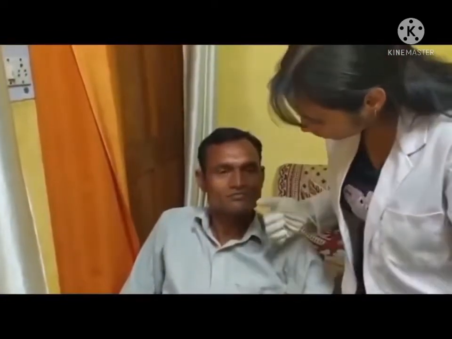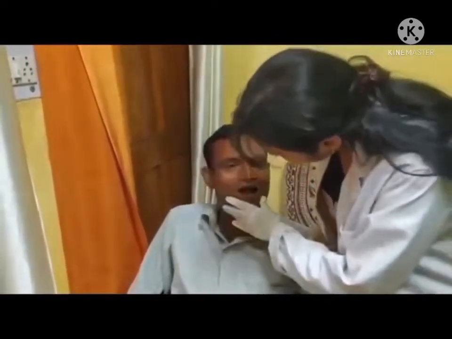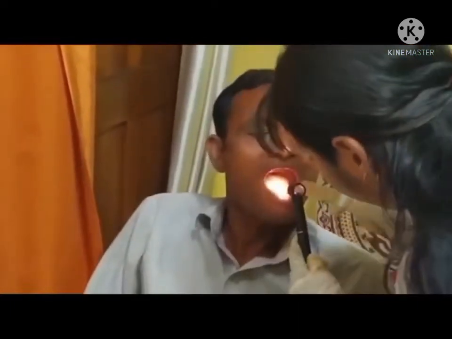First of all, we see the lips, the color of lips, the submandibular area, the mandibular jaw, and the parotid gland. Okay, open your mouth. Okay, put your tongue up and open it.